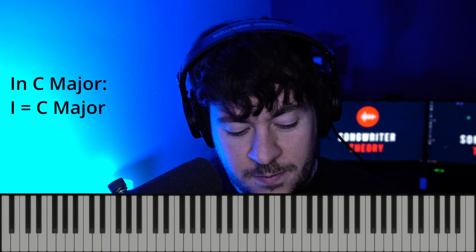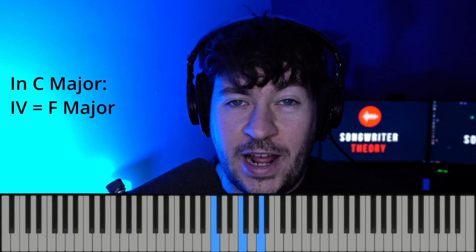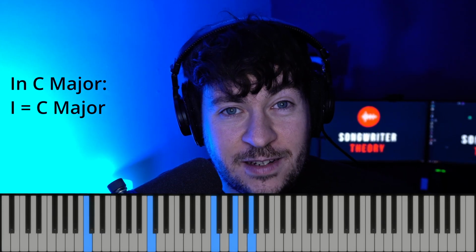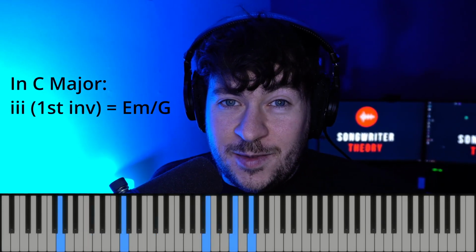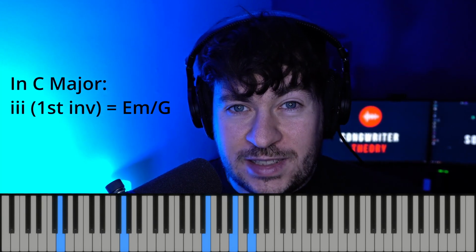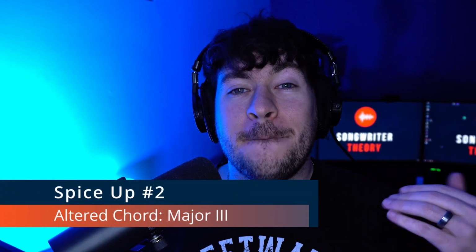Maybe you want the bass line from a basic 1-5-6-4, right? But you don't actually want to do a 1-5-6-4. Something you could do to spice it up is instead, you're still going to that G, but instead, it's with a minor 3 chord instead of that major 5 chord. And another thing you can do to spice up your 3 chord is actually to make it major instead.